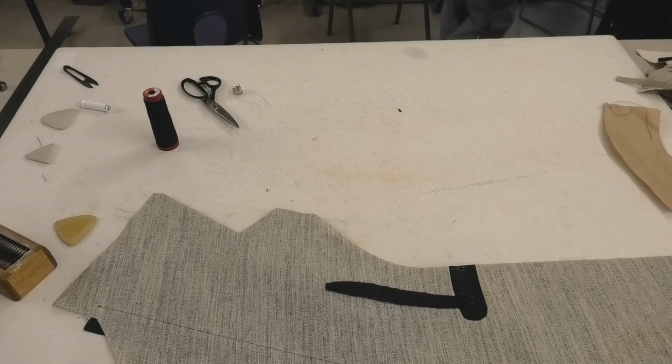What we want to do is try and get this curl around. So first things first, we're going to hold it on.